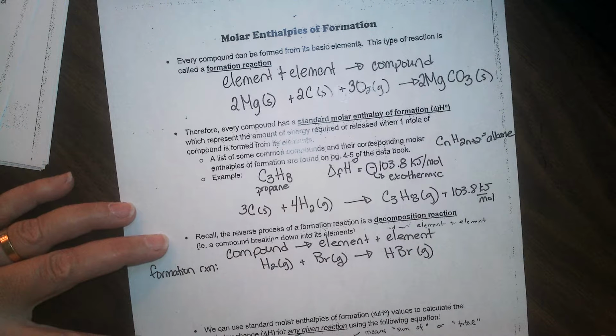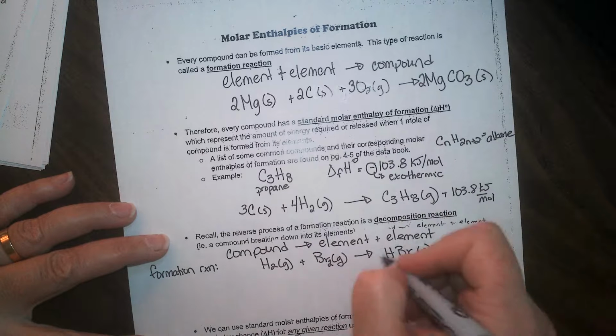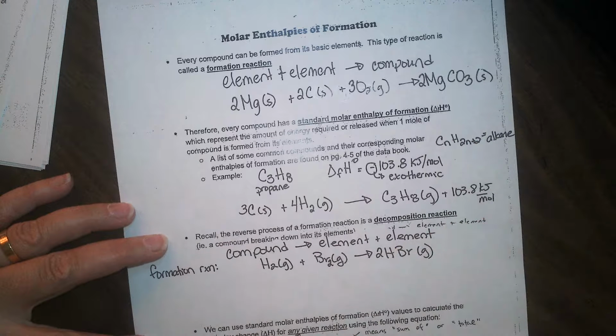What is the delta H of this, do you think? Actually, first, we're not done. We have to balance it. So, Declan, can you do that? Oh, look, Br2. Yes.